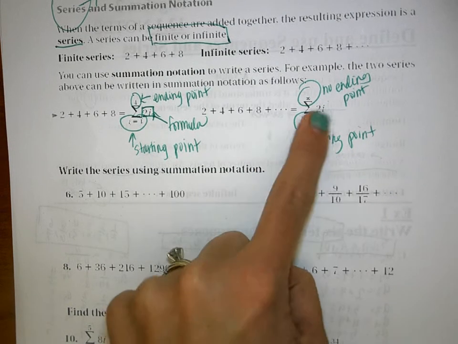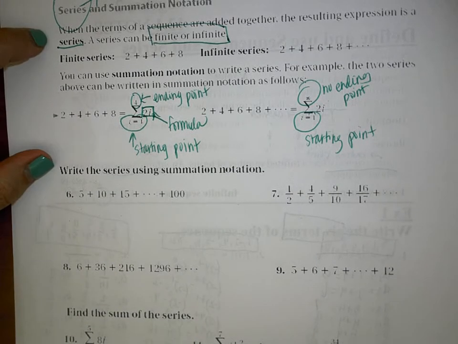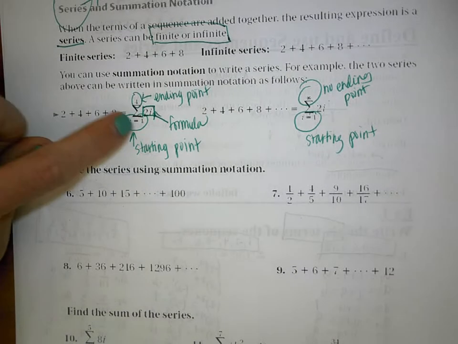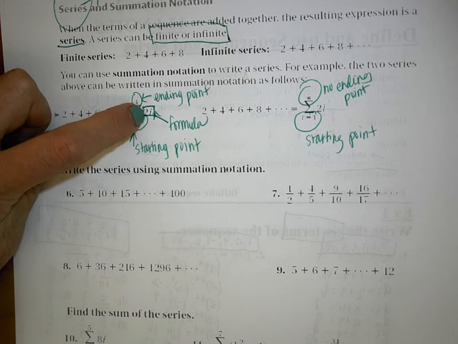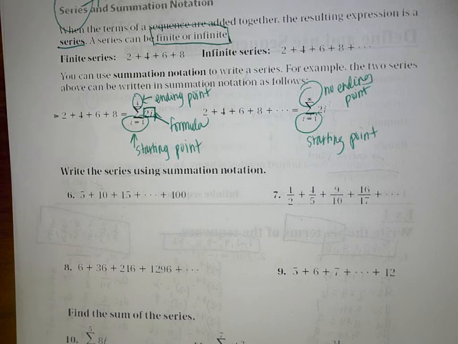And then, of course, that's your formula. Questions on this? Does it all make sense? So starting number, ending number, and when I say starting number, I mean that's the number you're plugging in to start with. That's the last number you're going to plug in, and then you have your formula.